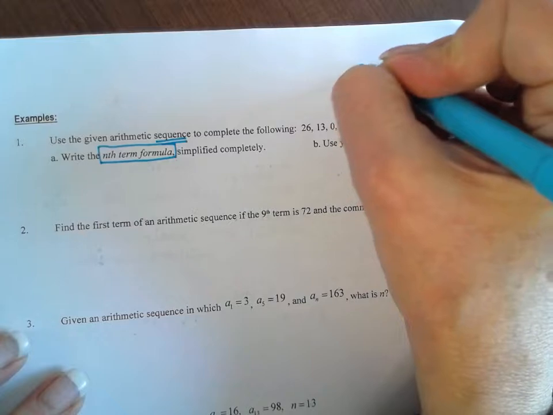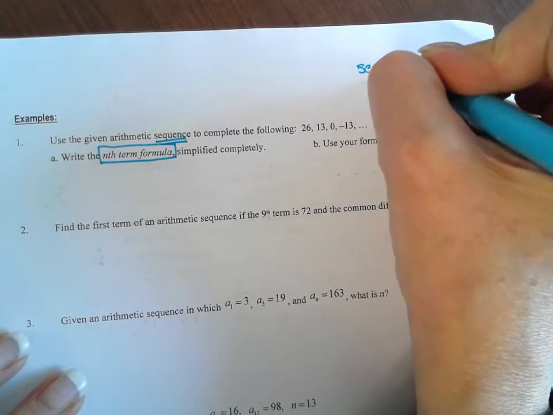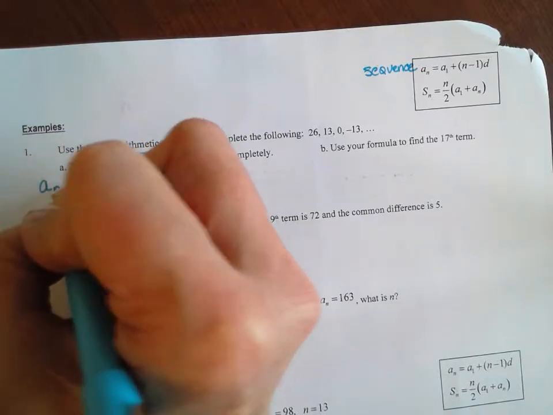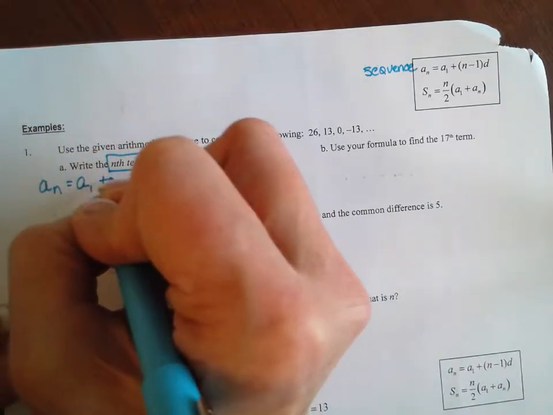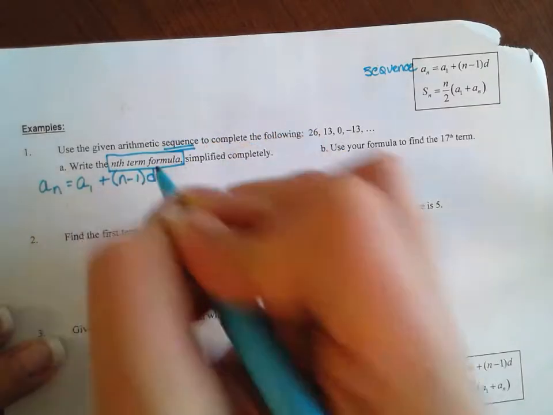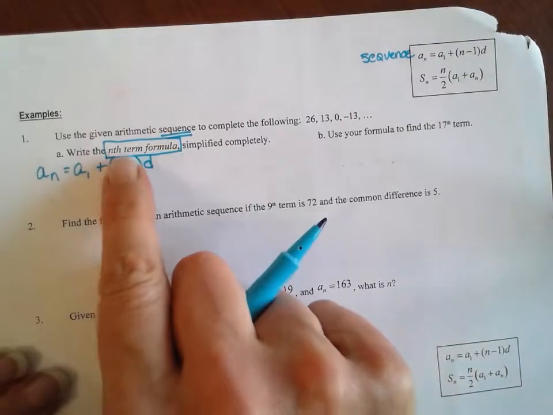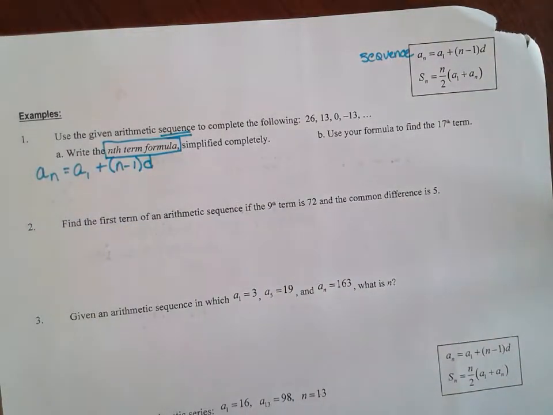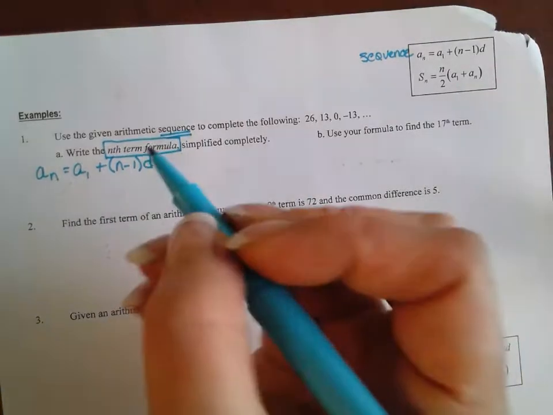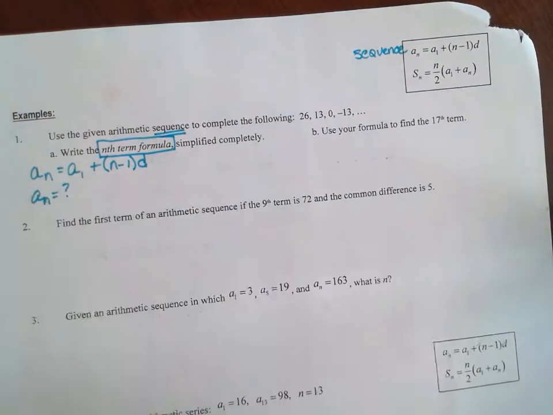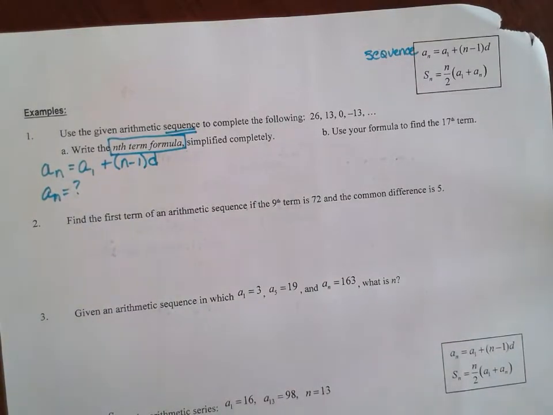So that means I'm going to use a to the n is equal to a1 plus n minus 1 times my common difference. And if it says just to write the nth formula, that means simplify it. Just get the rule for this particular sequence. So I'm just looking for the a to the n. I'm going to just keep that there.